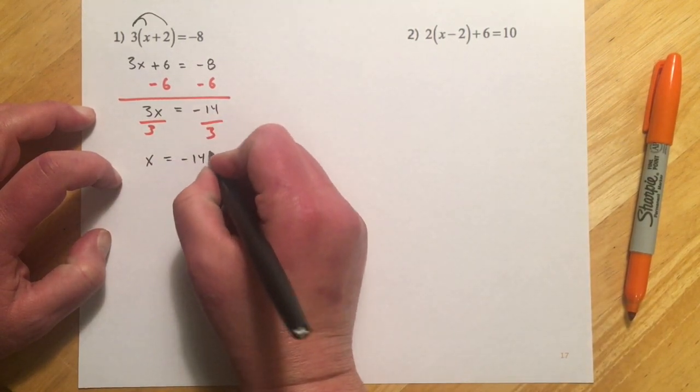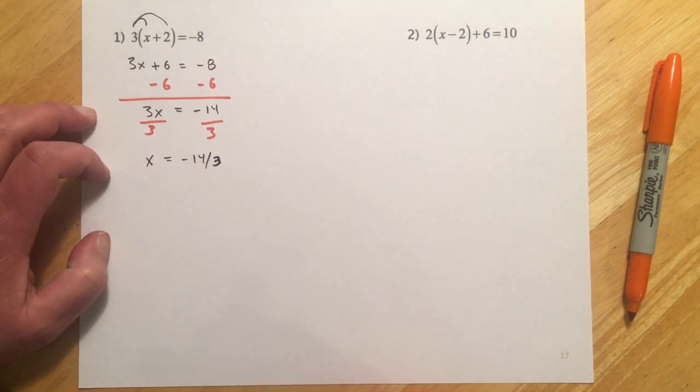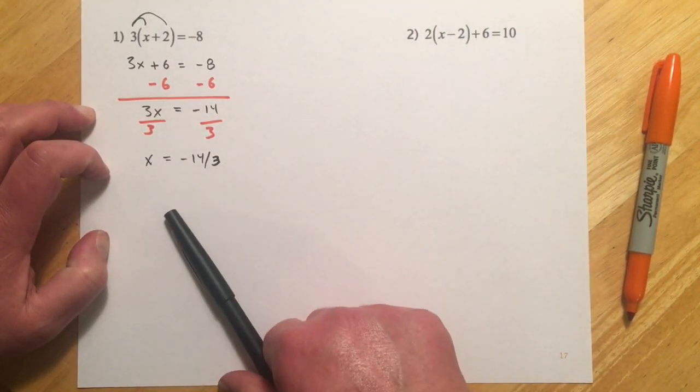And x equals negative 14 thirds. Cool, so this one fairly similar.